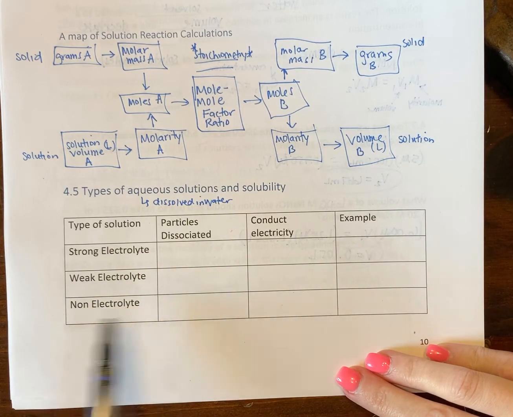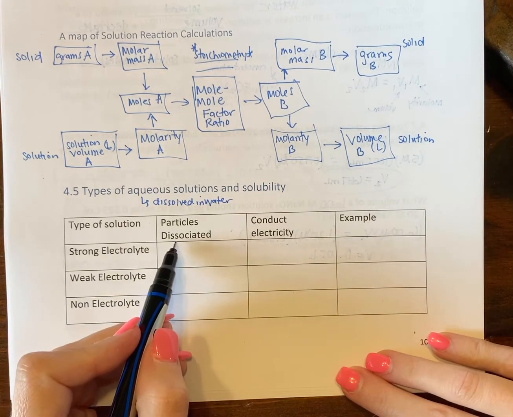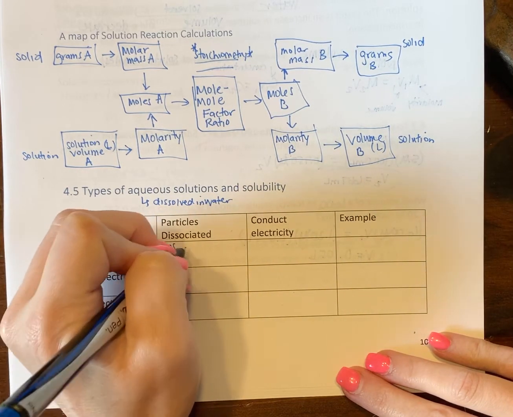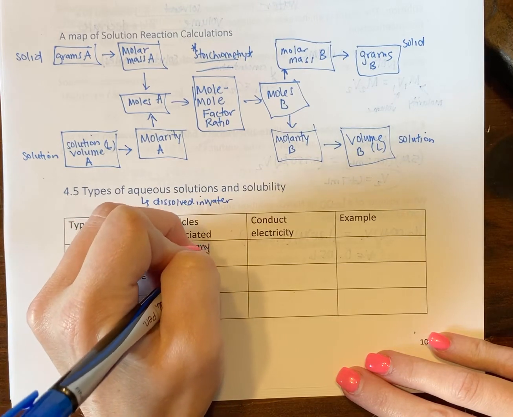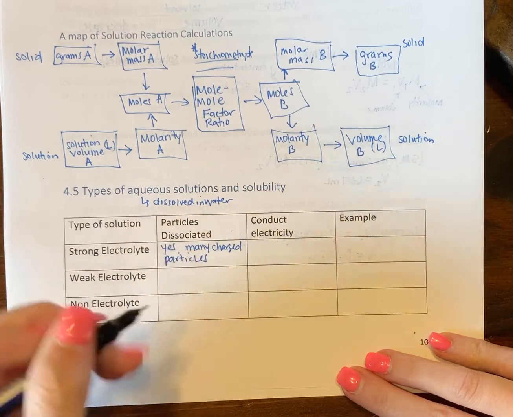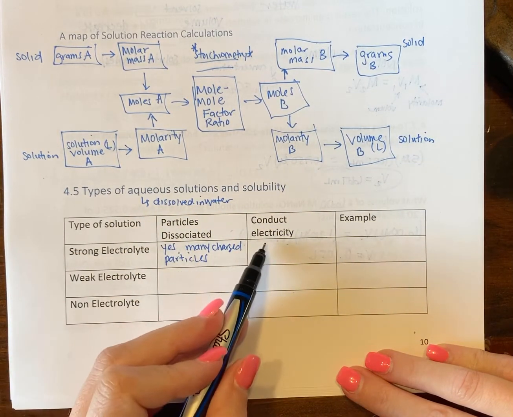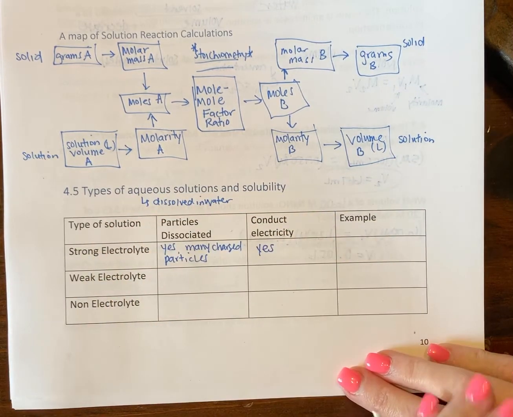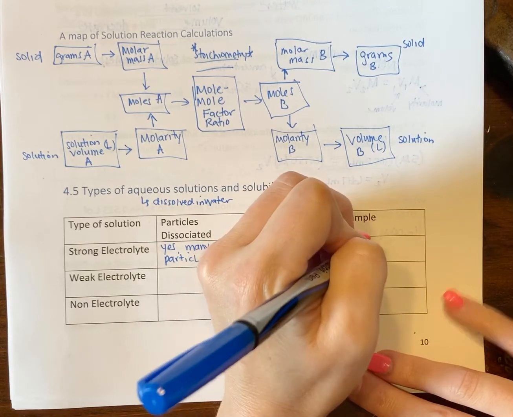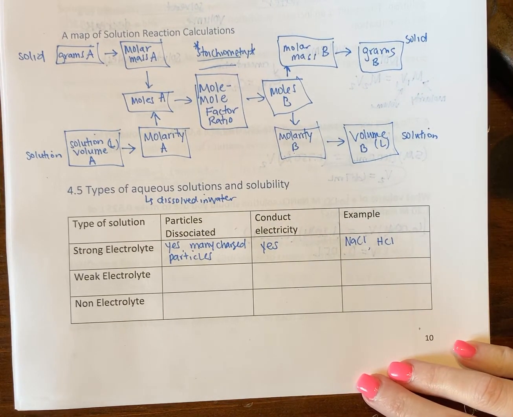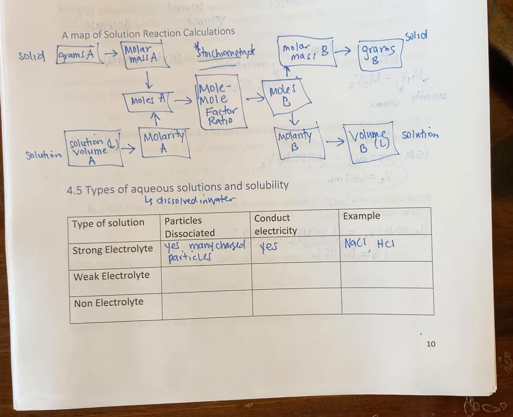So a strong electrolyte, does the molecule break apart? In a strong electrolyte, yes, it does break apart, and there are many charged particles. So if there are many charged particles, do you think it conducts electricity? Heck yes. An example would be salt water, hydrochloric acid. Maybe I'll do a demonstration of conducting electricity using a pickle.